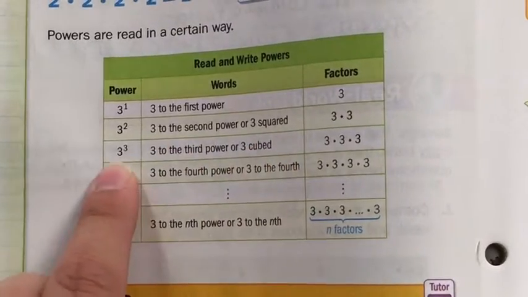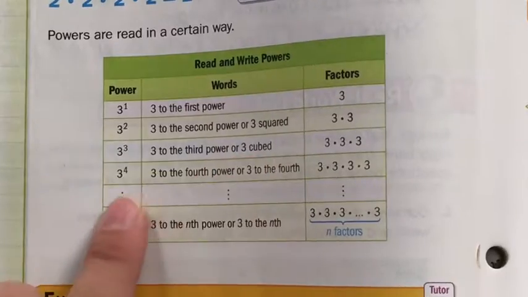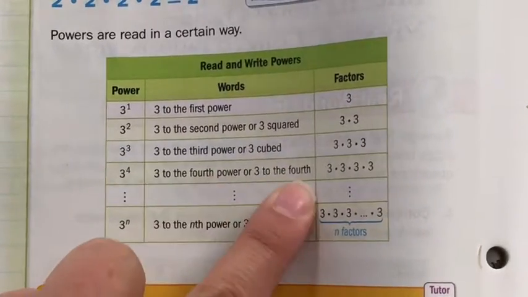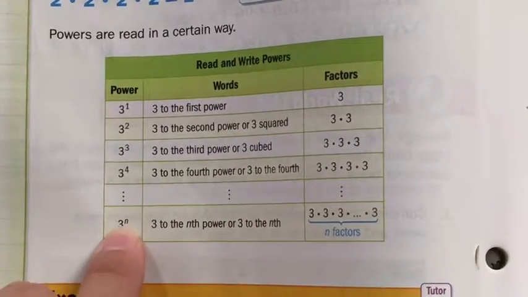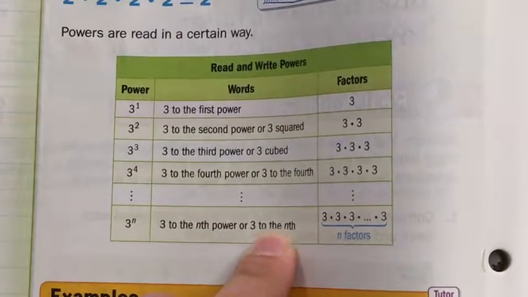Do you see those? This is 3 to the third power or 3 cubed. Or you can even say 3 to the third. This is 3 to the fourth power or 3 to the fourth, and we can keep on going. And then this n stands for any number. You could just say 3 to the whatever that number is power, or 3 to the whatever that number is.